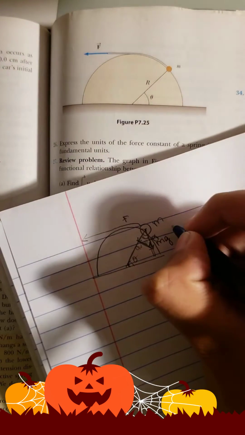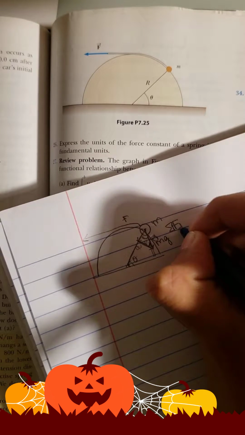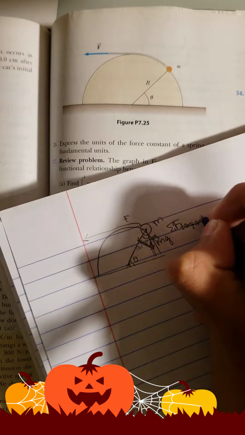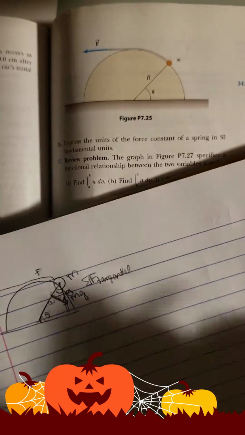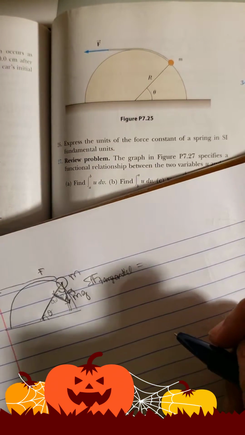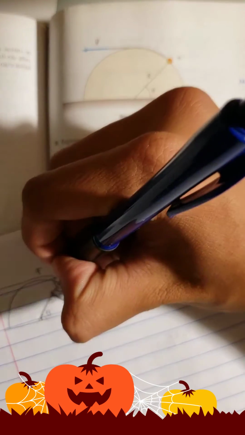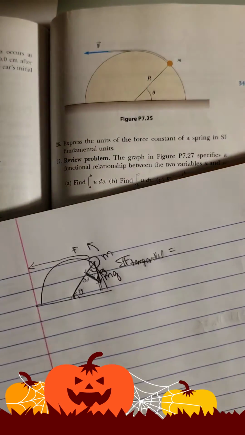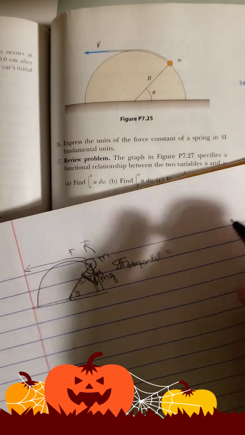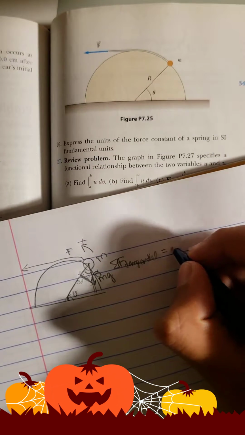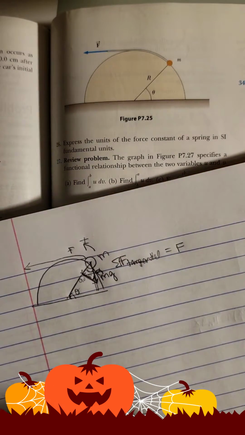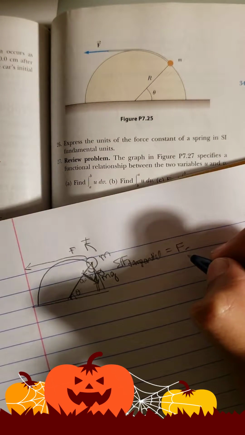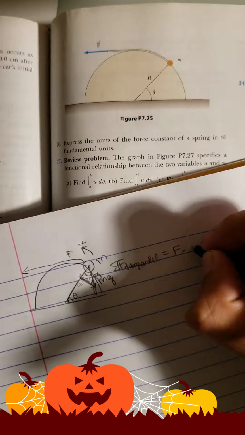So let's say the sum of forces tangential equals, we'll call this direction positive, force minus mg.